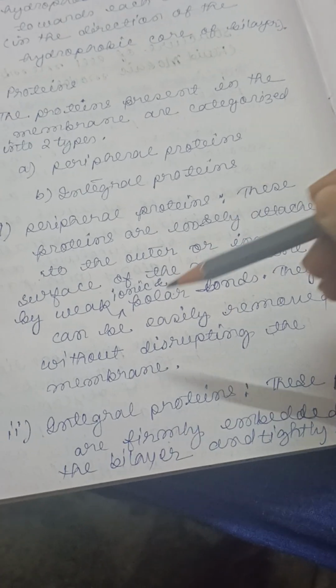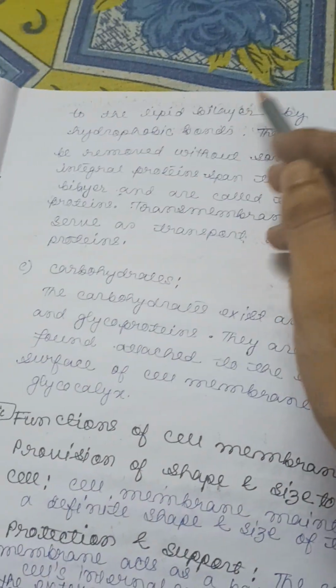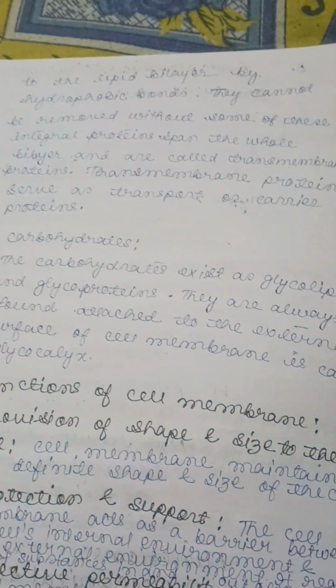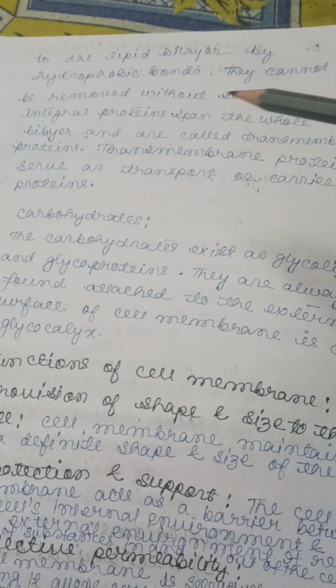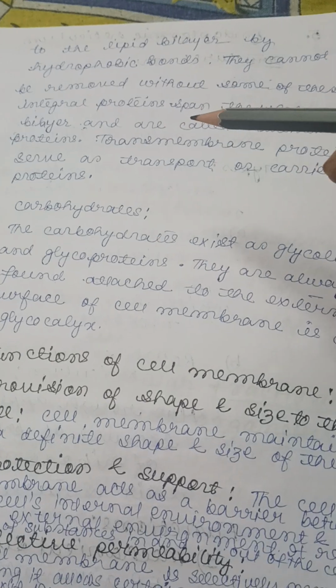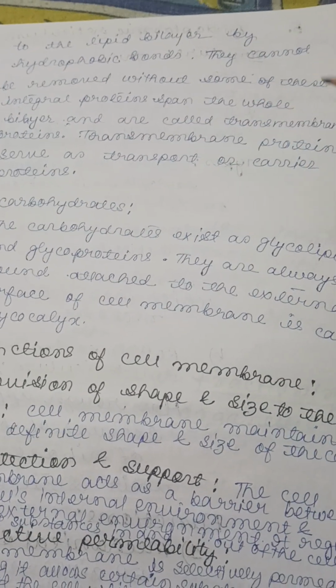The peripheral proteins are loosely attached to the outer and the inner surface of the membrane by weak ionic and polar bonds. They can be easily removed without disrupting the membrane. Integral proteins are firmly embedded in the bilayer and tightly bound to the lipid bilayer by hydrophobic bonds. They cannot be removed easily. Some of these integral proteins span the whole bilayer and are called transmembrane proteins. Transmembrane proteins serve as transport or carrier proteins.